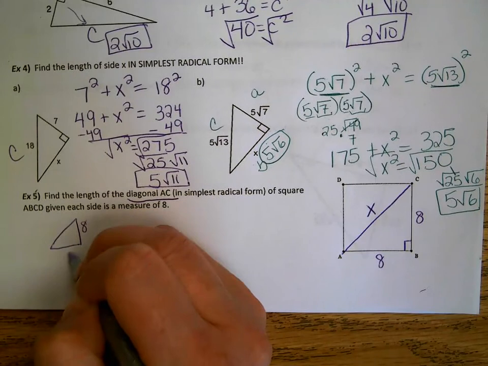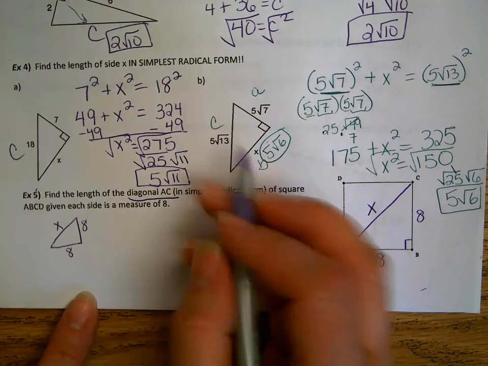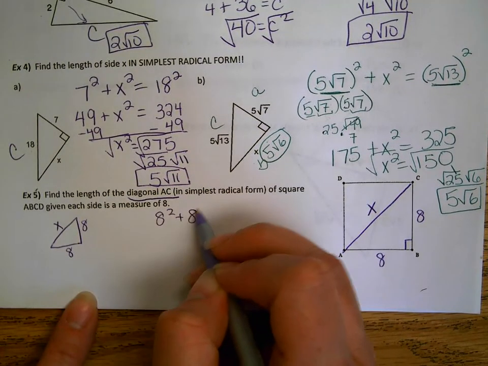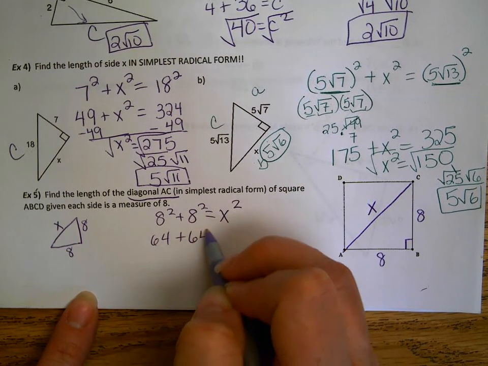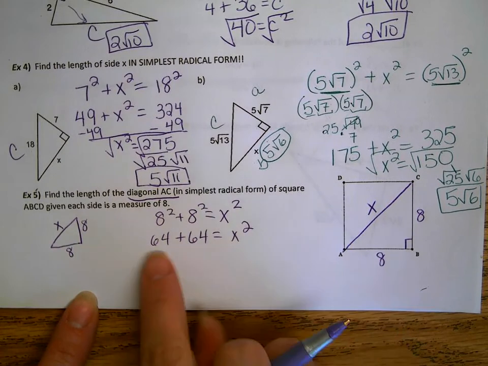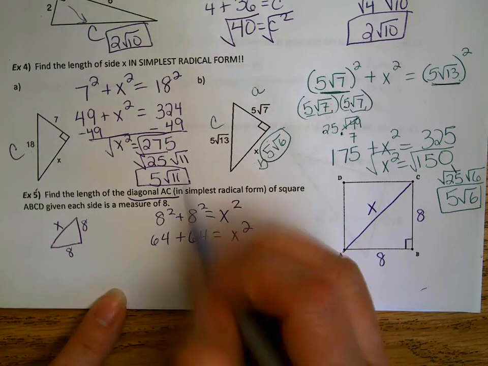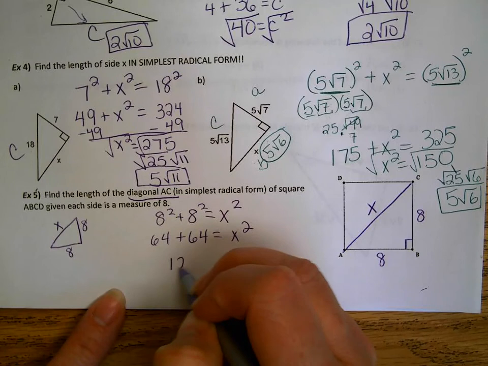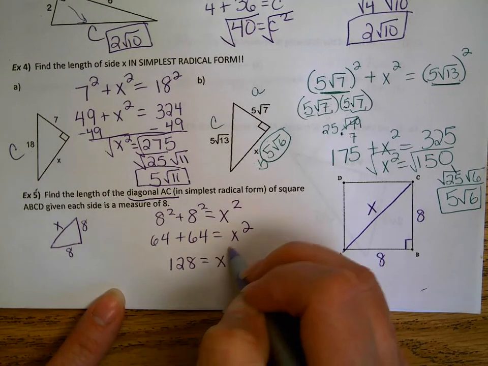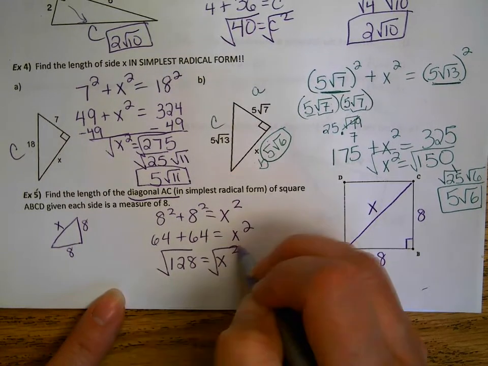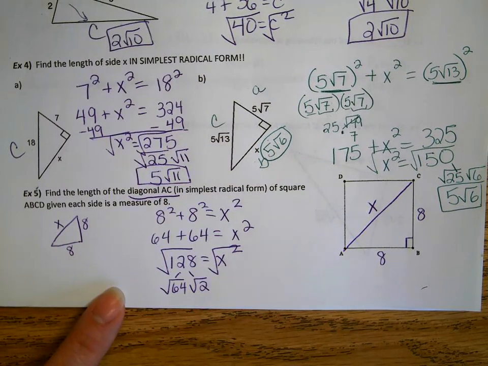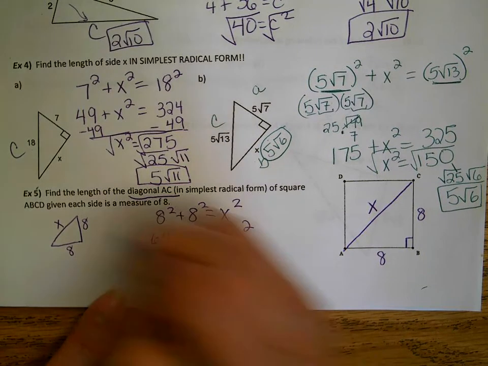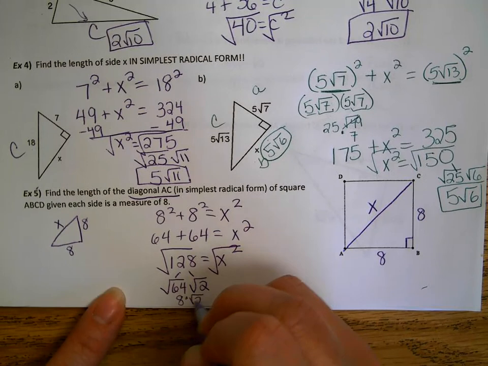So here we have 8 squared plus 8 squared equals x squared. 64 plus 64 is x squared. Well, didn't we just add the same square root two times? It's going to give us 128 equals x squared. Well, when I take the square root of each side, wouldn't that branch to 64 times 2? So this hypotenuse is going to be 8 times the square root of 2.